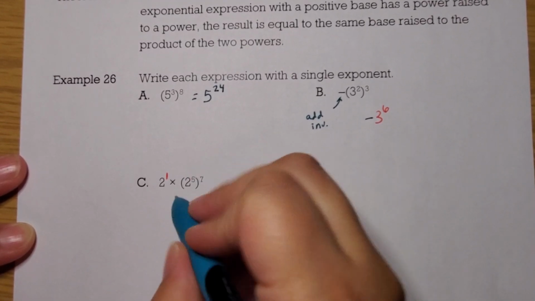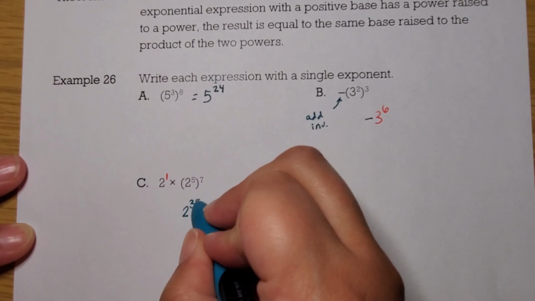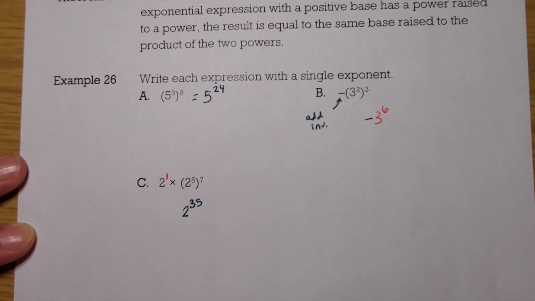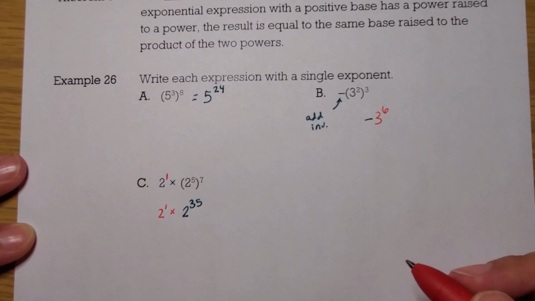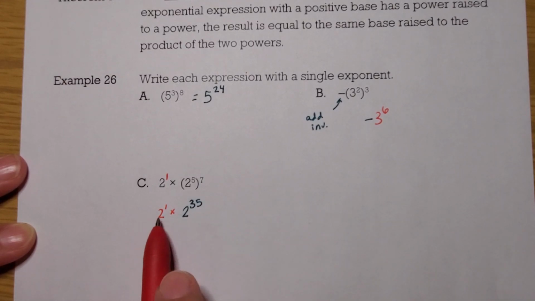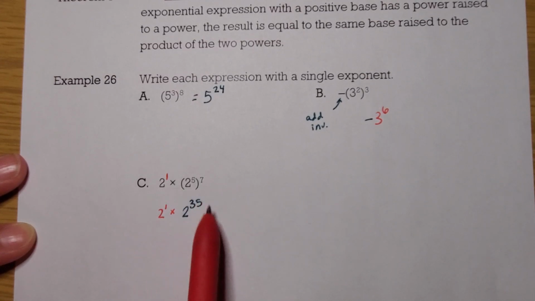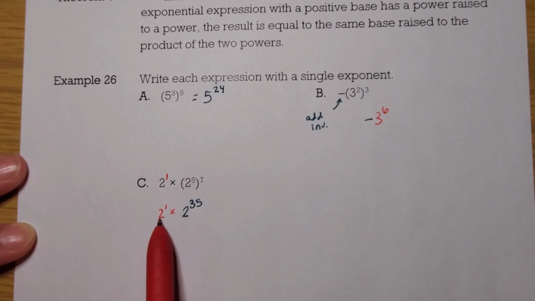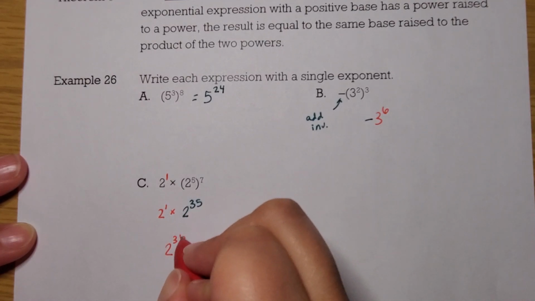So my base is 2, and I'm going to multiply those powers. 5 times 7 is 35. Now I'm going to bring down what I had before, the 2 to the 1st times. Okay, now I notice both of these still have the same base, and they're both positive, and now I'm multiplying. So instead of applying the power property, I can apply the product property here, which says I can keep the base and add the exponents if I'm finding a product, if I'm multiplying. So 35 plus 1 is 36.